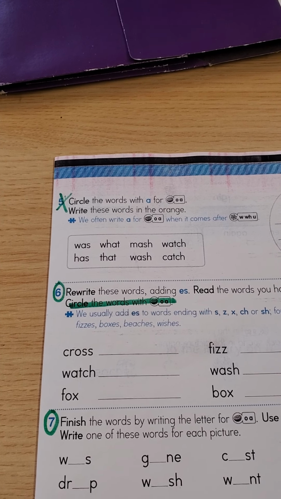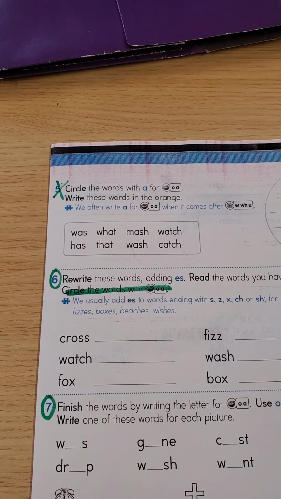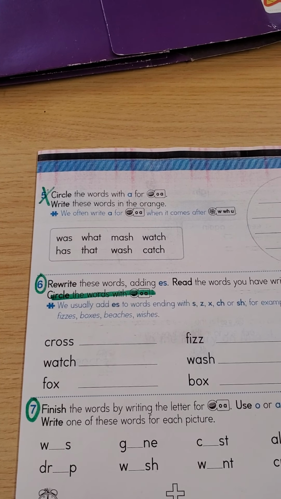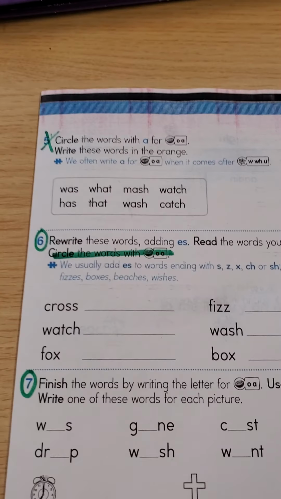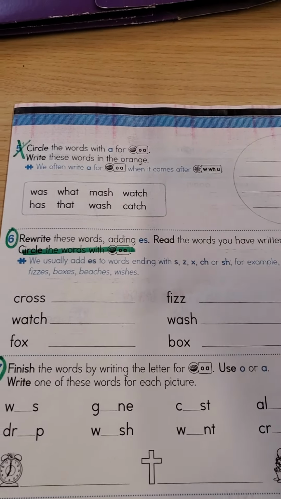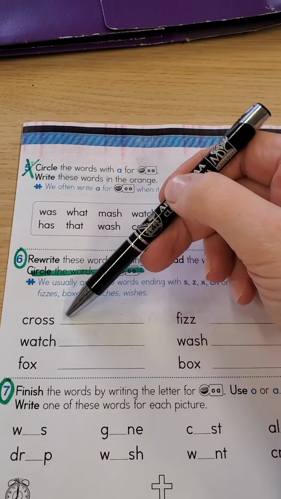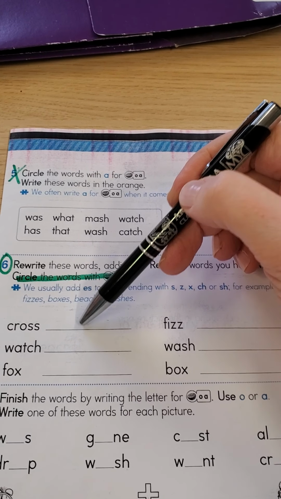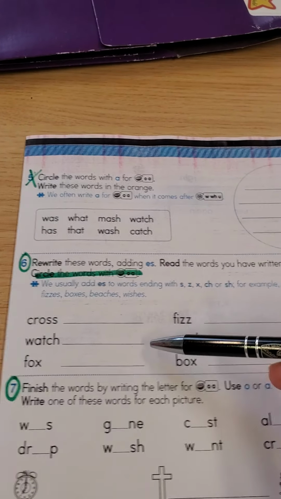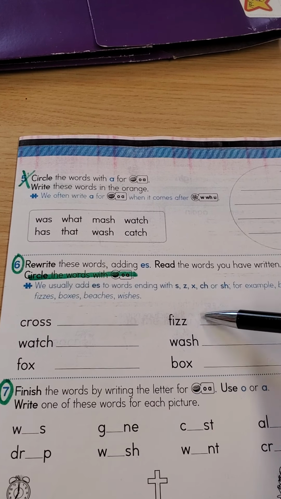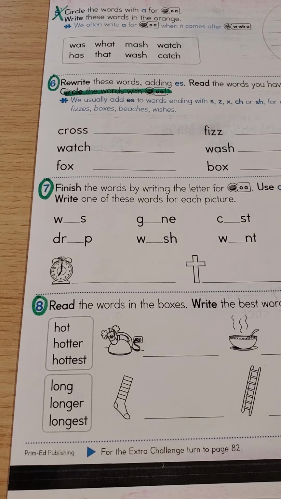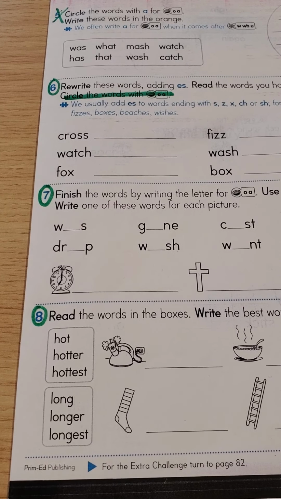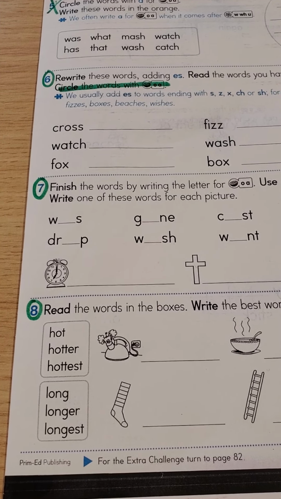And part 6 then asks you to rewrite these words adding ES, and then to read aloud the words you have written. So cross here, the first word will become crosses, C-R-O-S-S-E-S. So each of these words will have an ES to make them plural, to make them more than one. And tomorrow we'll look at part 7 and part 8.